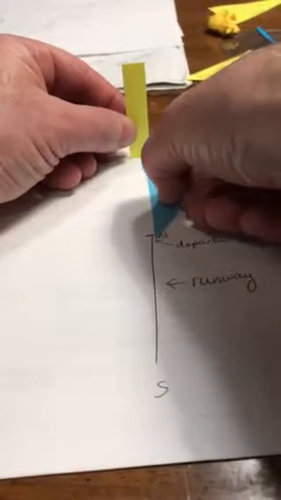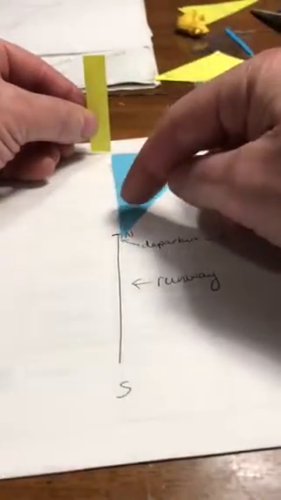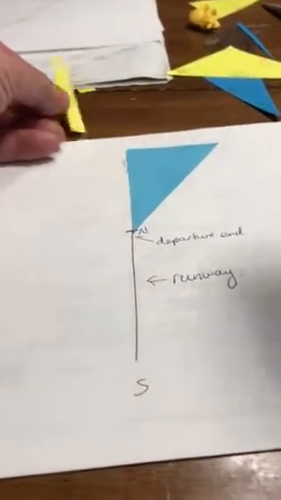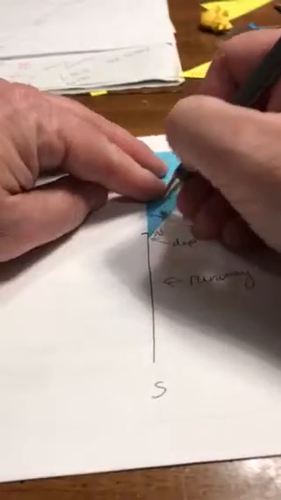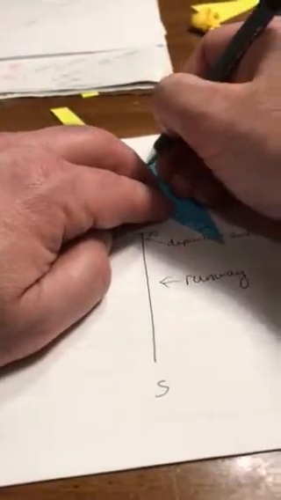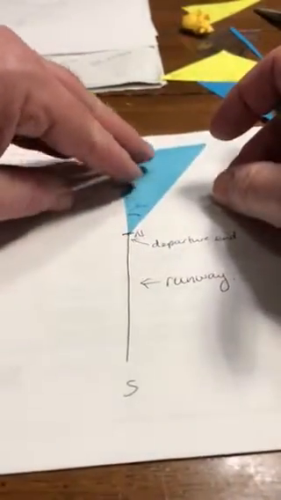So if I lay this flat, this side of my triangle is representing the height of my tree. This angle in here is my angle of elevation. So the angle of elevation is 4 degrees right here, and we're going to need that information. This is the height of my tallest tree.